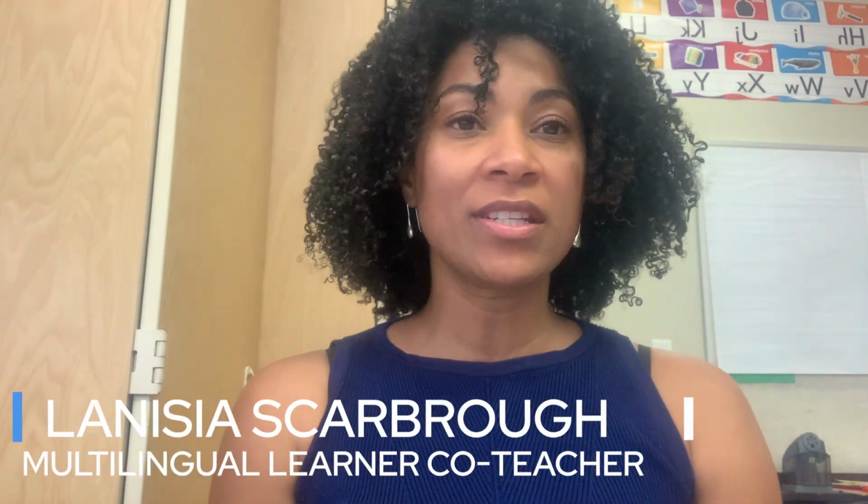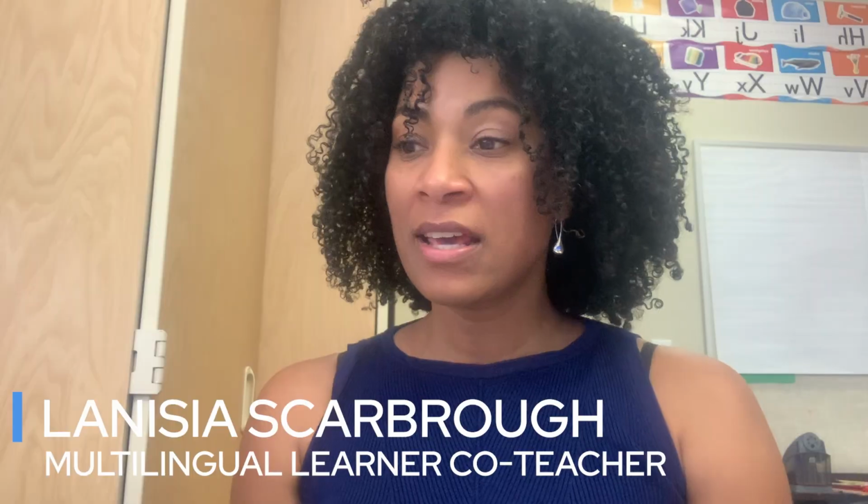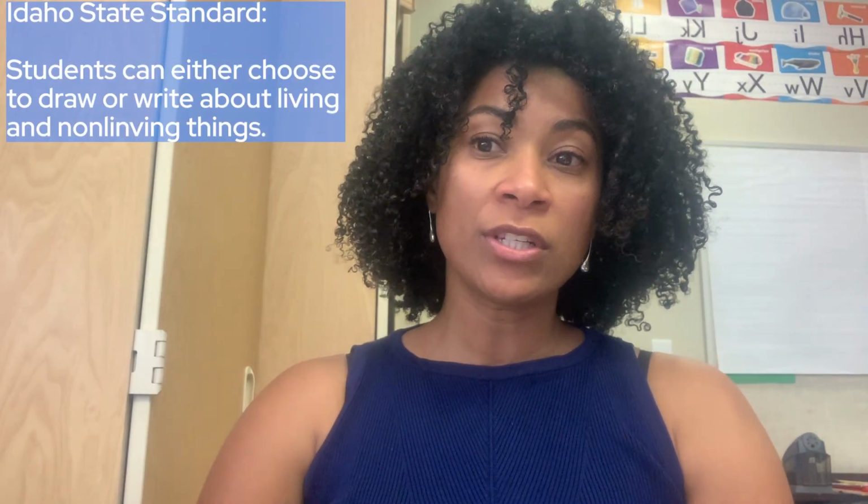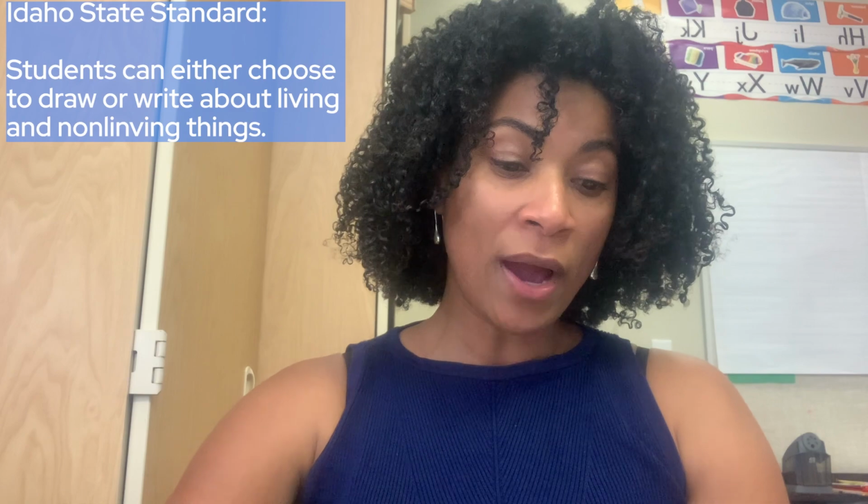I co-teach in a kindergarten class, and we were teaching a science class, and the goal was to either draw or write about living and non-living things. So again, this was a science class. According to the state priority standards, students can either choose to draw or write about living and non-living things.